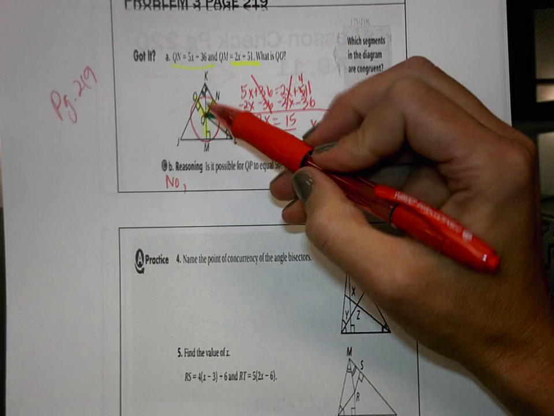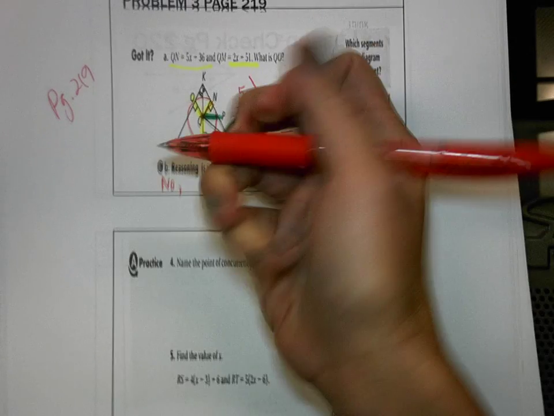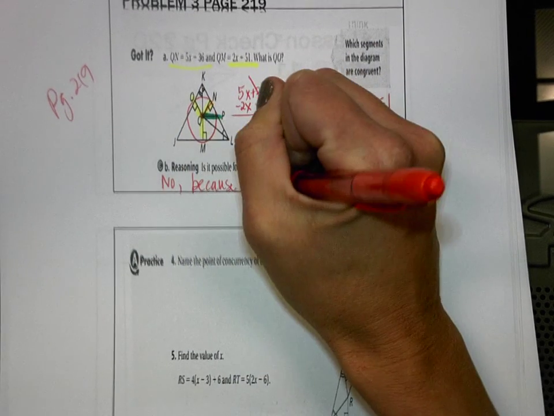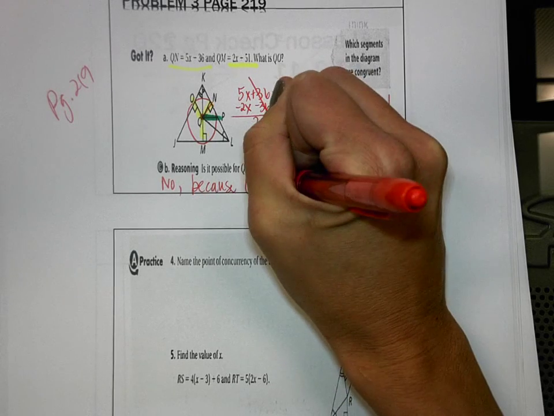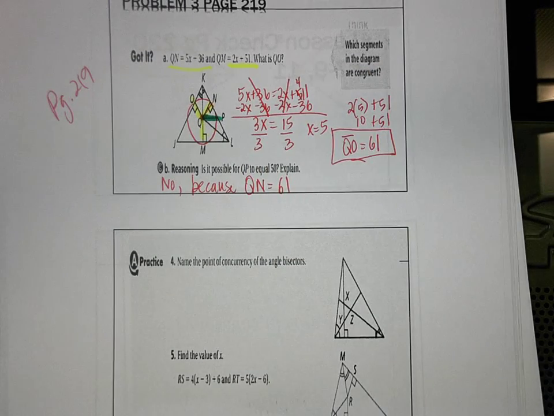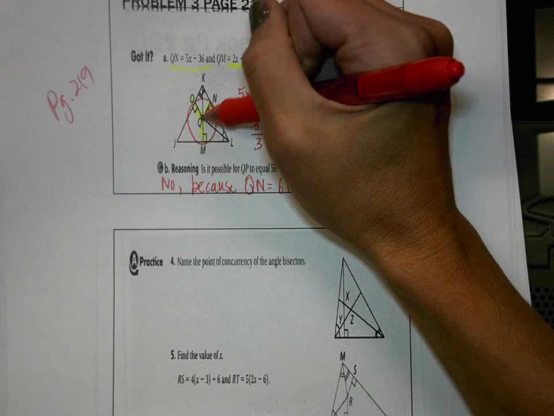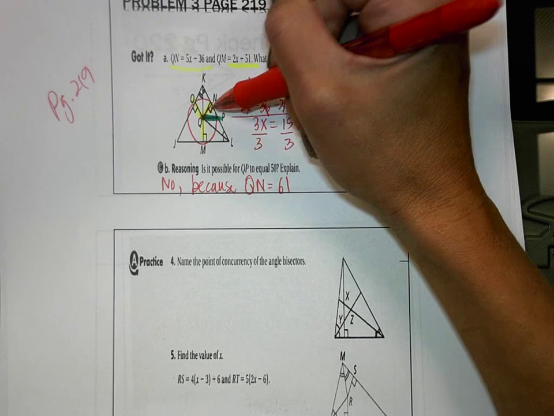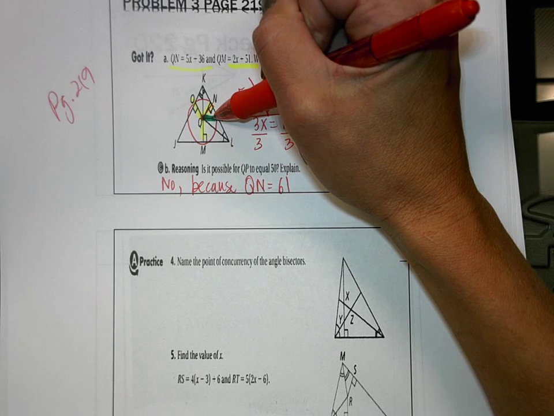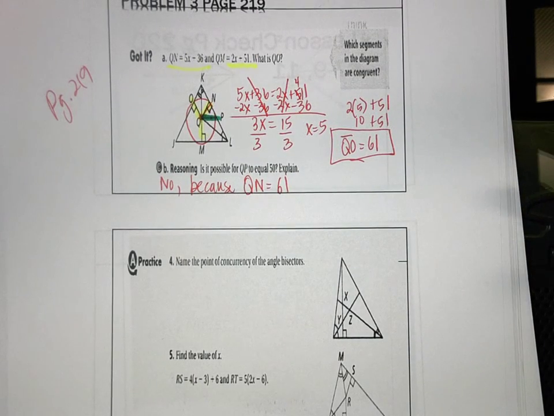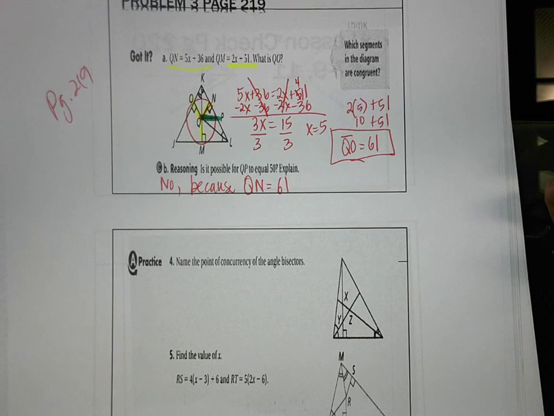So we already know, no, because we know that QN equals 61. Isn't that correct? And if you look here, Madison was saying that this is a 90-degree angle, and across from your 90-degree angle is your what? Hypotenuse. And your hypotenuse is always the largest or longest side.